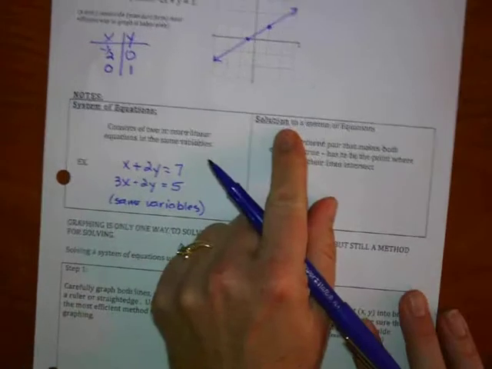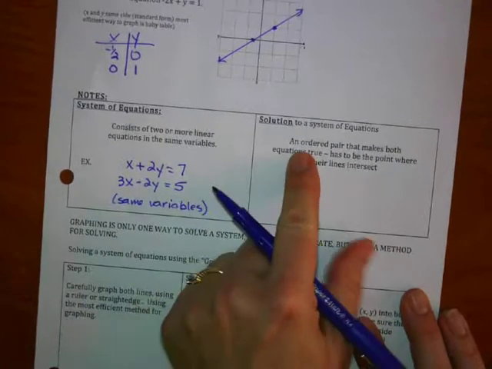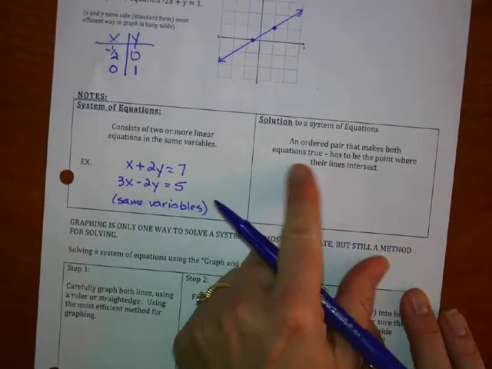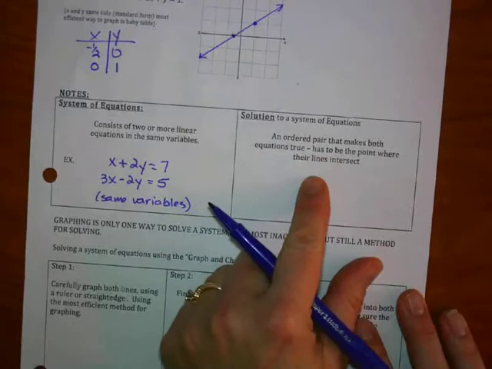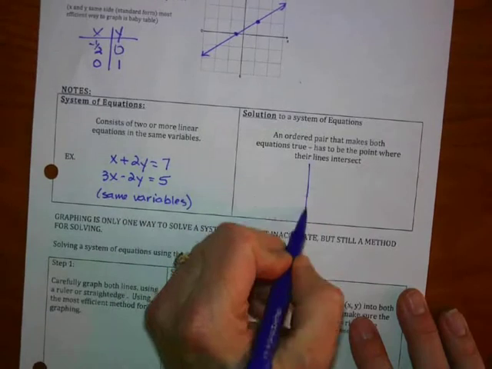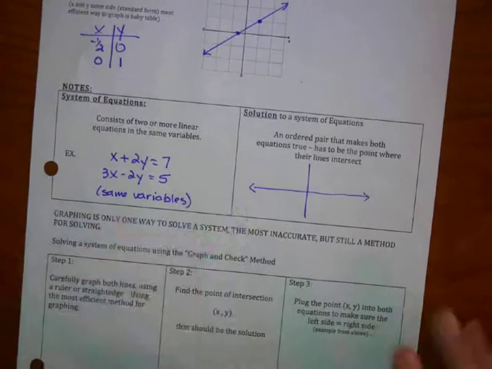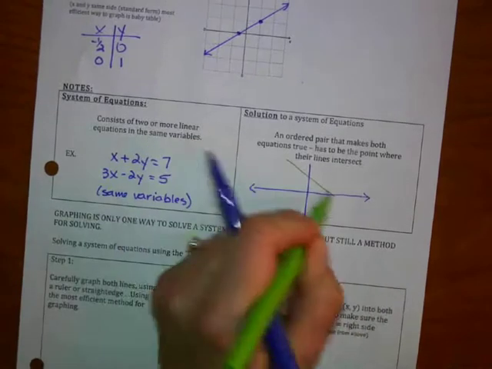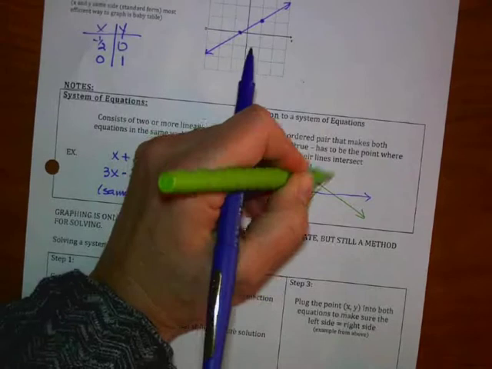An ordered pair, so the solution to this system. Let's talk about a solution to that system. It's an ordered pair that makes both equations true. It has to be the point where their lines intersect. So I'm just going to try and make a quick sketch here of what these 2 lines would be like. It's not exactly accurate, but they would look something like this. And maybe something like that.